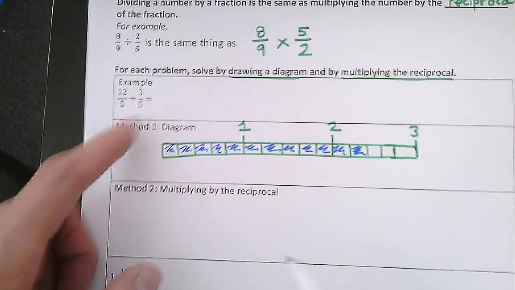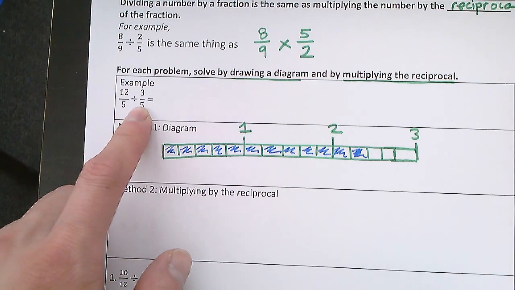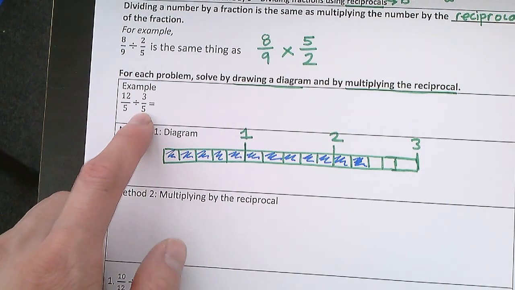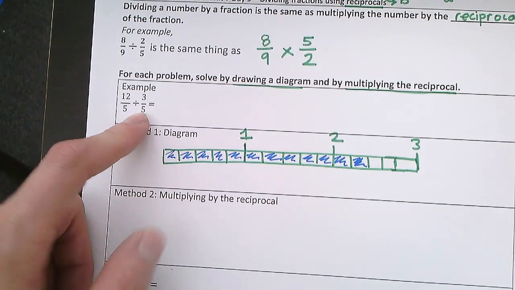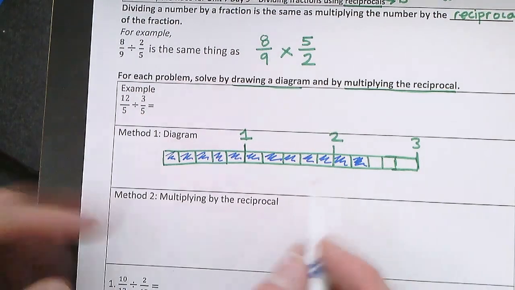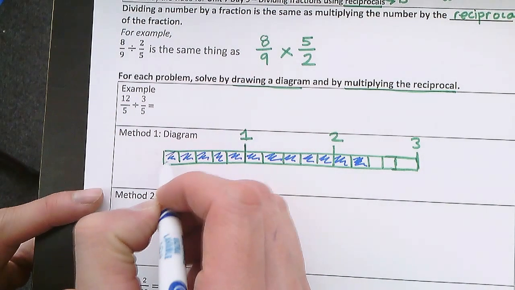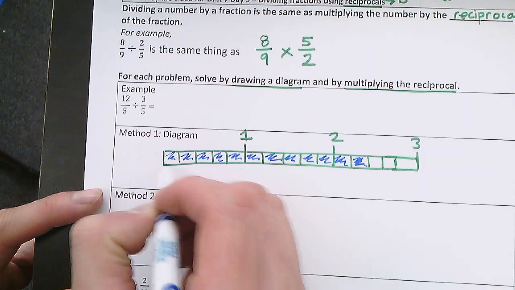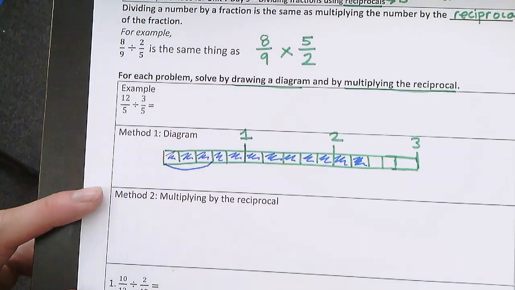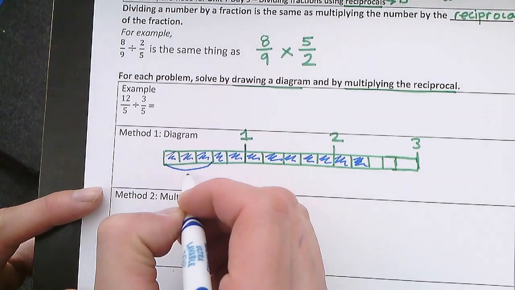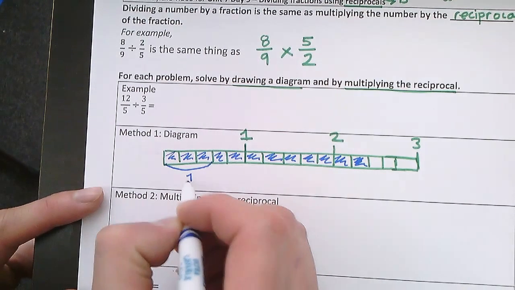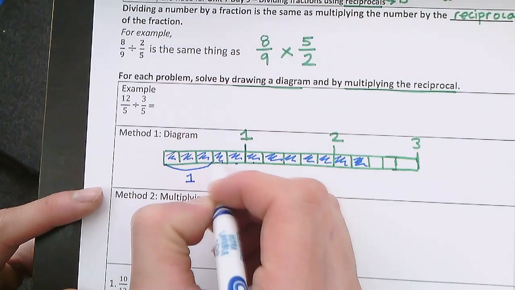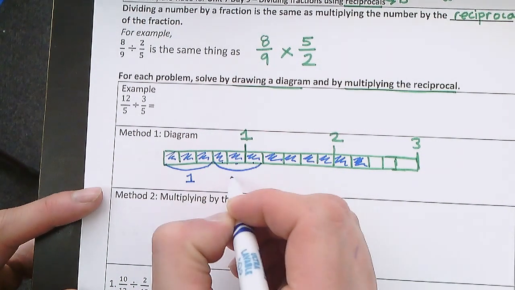And we're dividing it by 3/5. So we want to see how many sections of 3/5 we can make in all of this. 1, 2, 3, here's 3/5, our first section. Here's another 3/5, the second section.